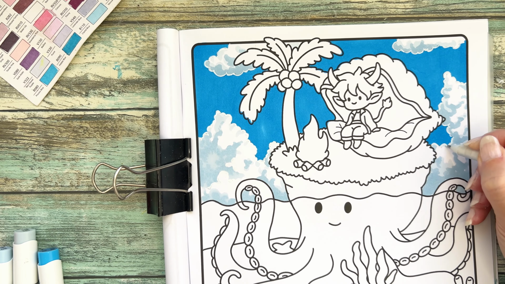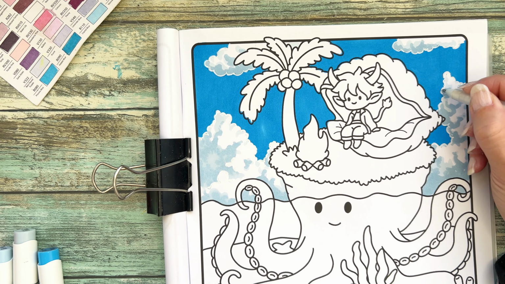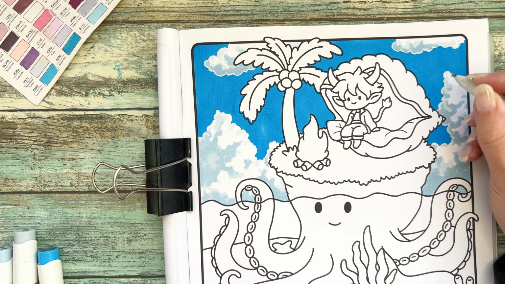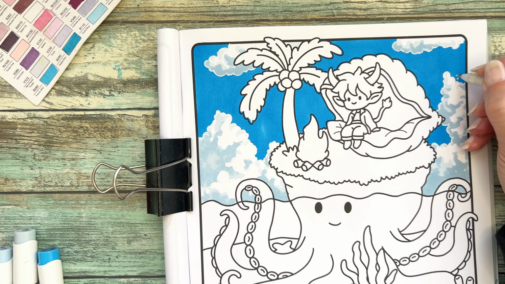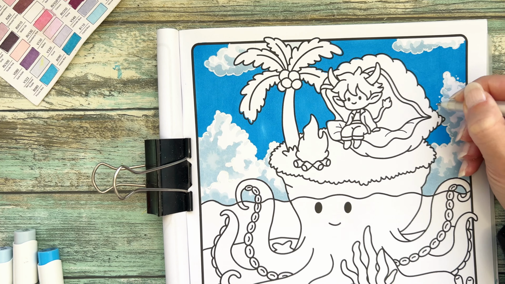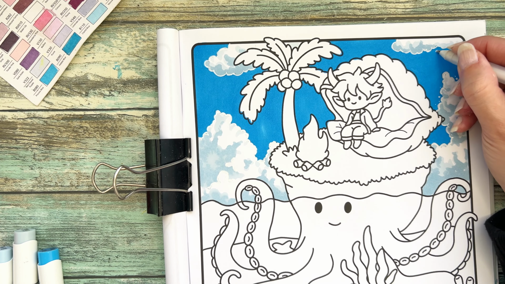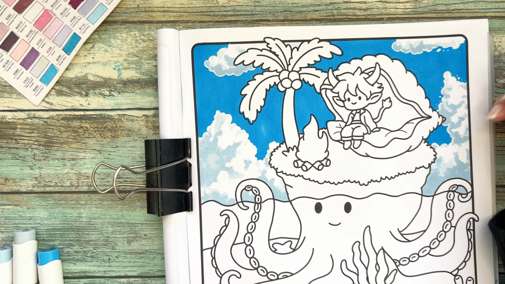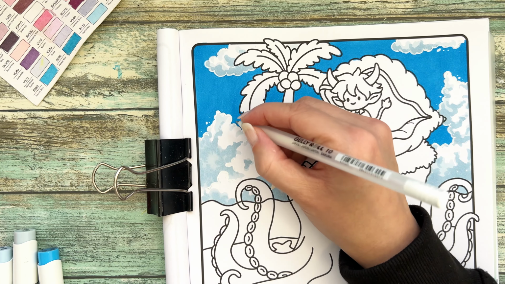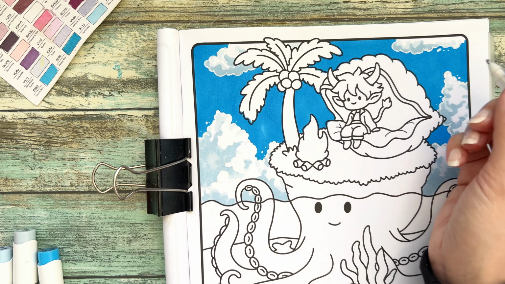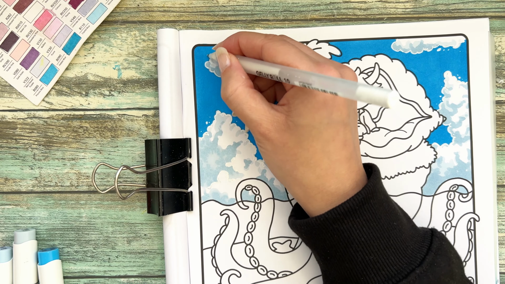We can fix some lines if they do not look pretty to us. Now, what I also like to do is to leave some dots around those clouds. Maybe this is not very Ghibli-like, I haven't seen it in the movies, but I think it gives it some magical feeling.